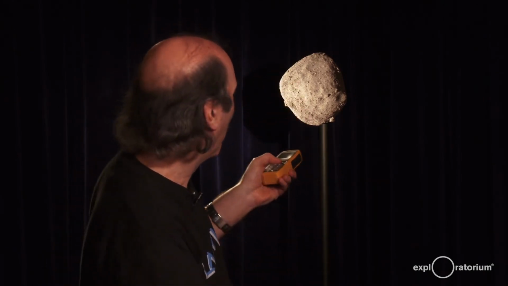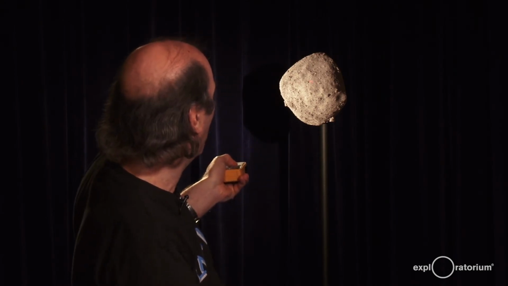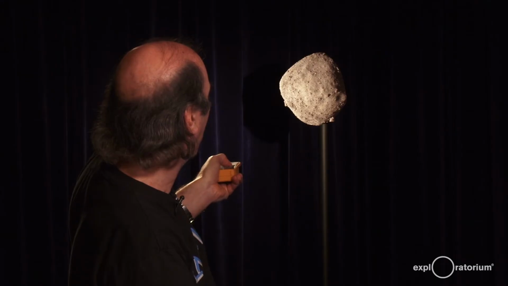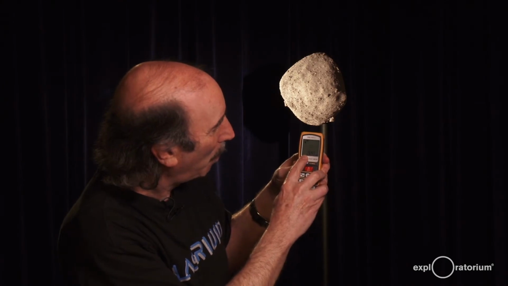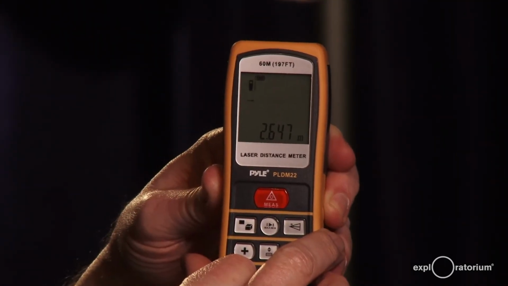Let's give that a try, because I have one of those devices right here. Say we wanted to measure the distance to the asteroid Bennu, which is just behind me here. Well, I can take my trusty laser tape measure, and I can shine the laser on Bennu and press the button. And then I can see that Bennu is at a distance here of 2.647 meters from me. That's a lot closer than Bennu actually is.